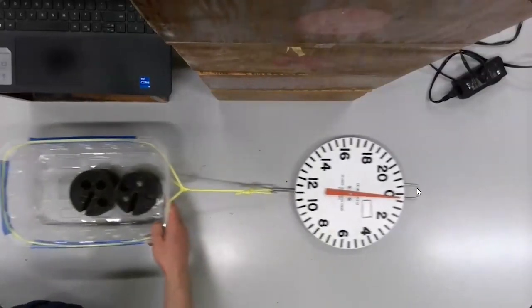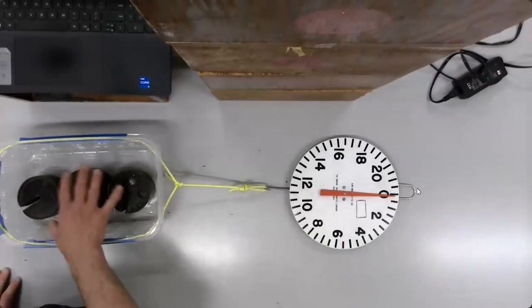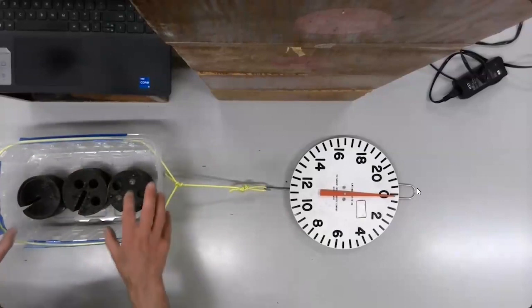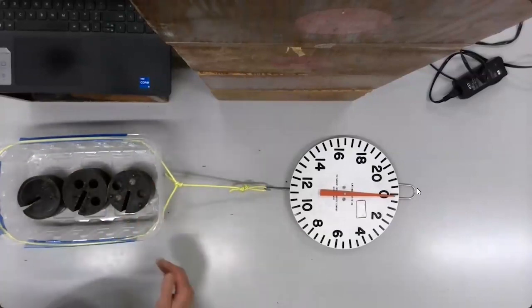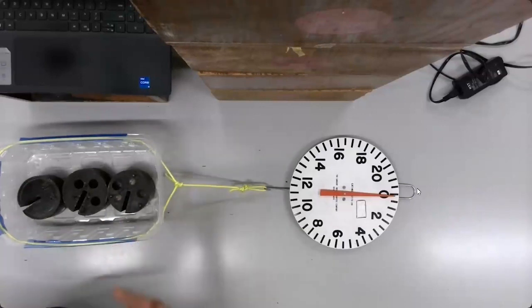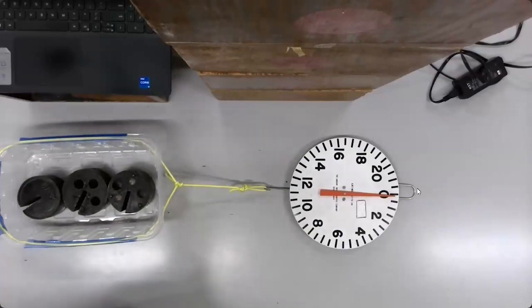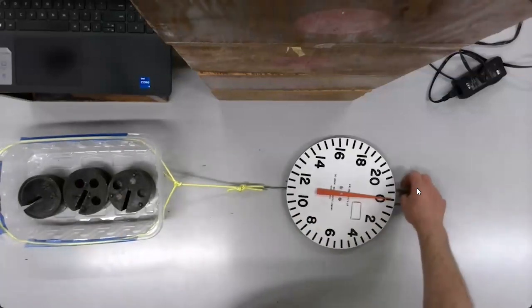All right, now what do you think is going to happen if I add stuff to the inside of the box so that the contents of the box now weigh about 60 newtons? Well, for 20 newtons of stuff in the box, kinetic friction was 5 newtons. For 40 newtons of stuff inside the box, kinetic friction was about 10 newtons. So for 60 newtons of stuff in the box, let's see.